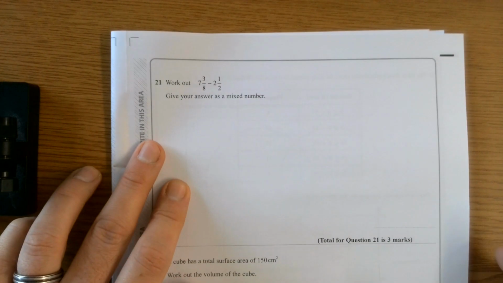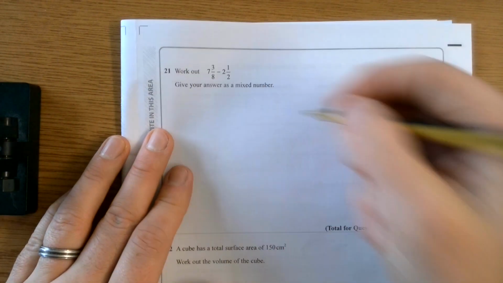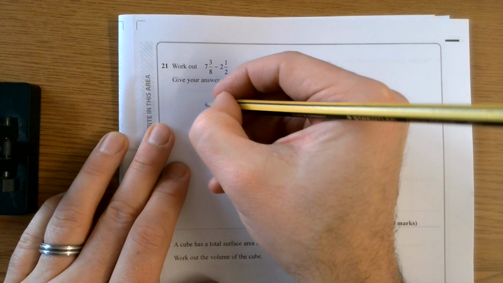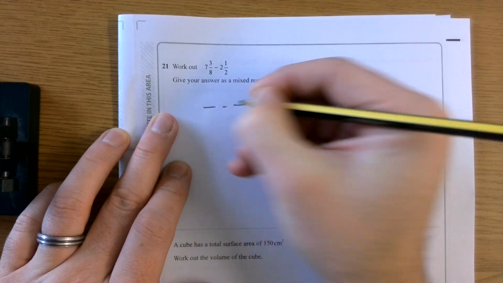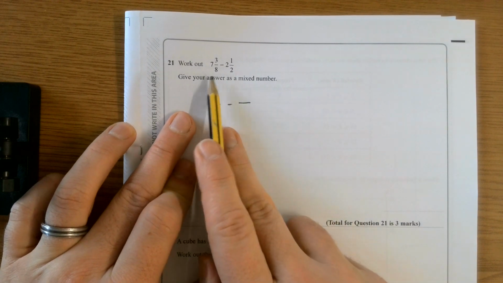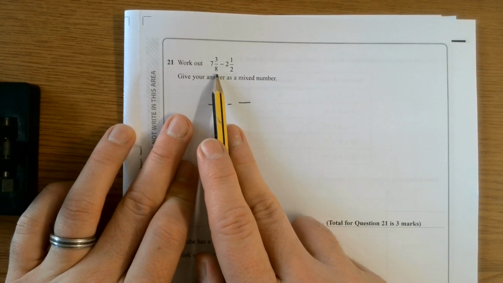This one, right, write this as a mixed number. So again, we've got 3 marks on this question, so it is worth trying to make sure that on a non-calculator paper, it's a skill that we can practice. So I'm going to change this into a top-heavy fraction.